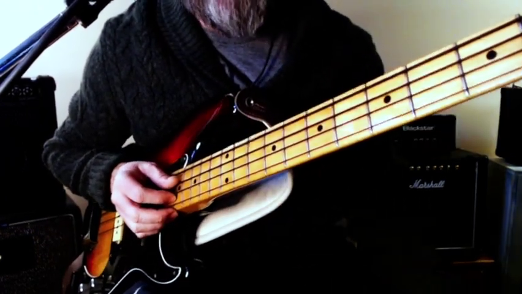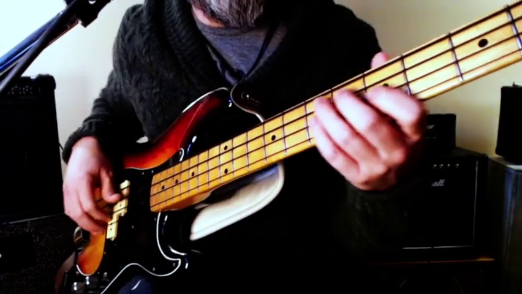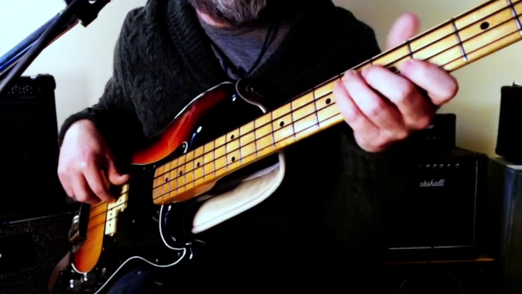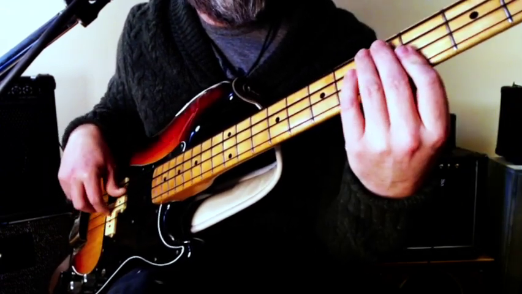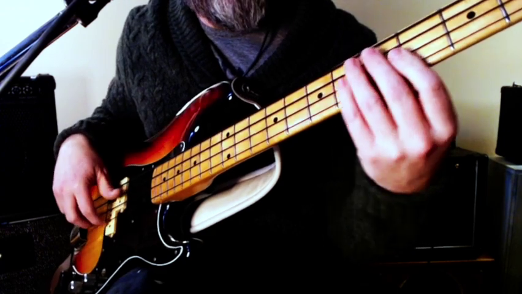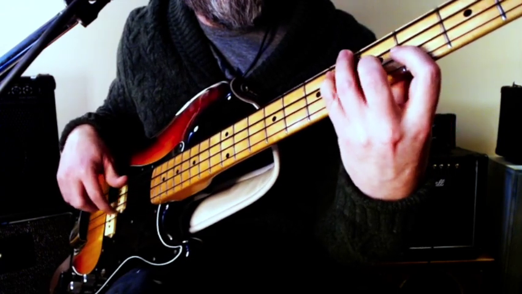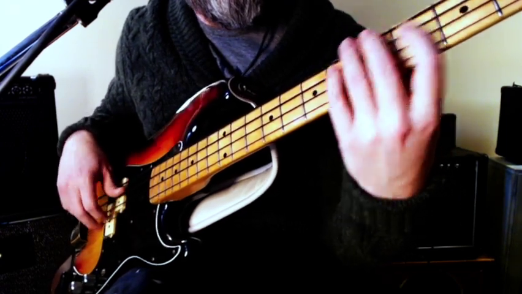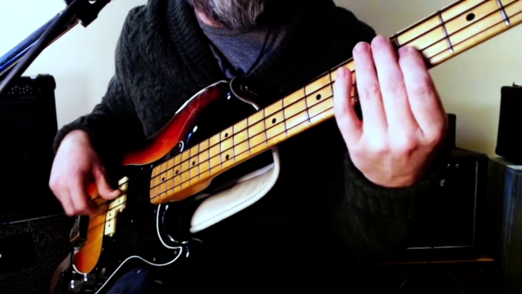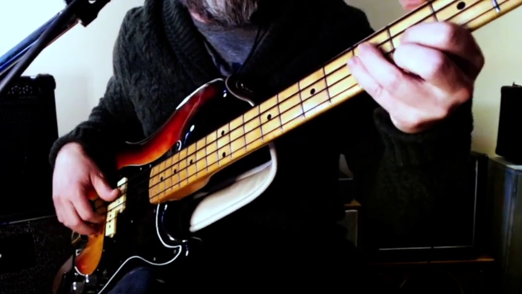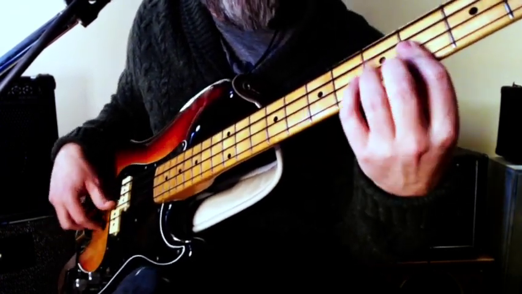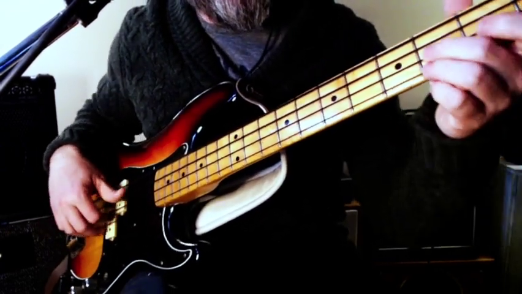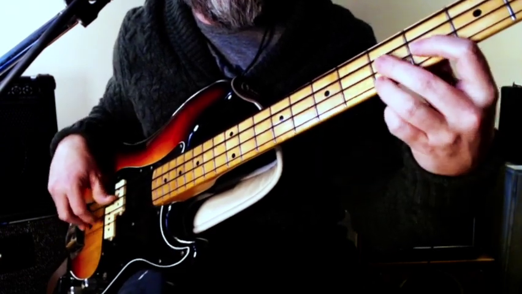Again, we might just borrow some of the important notes. Here you get that flat 5 and that major 7, and they lead nicely into the root and the 5.